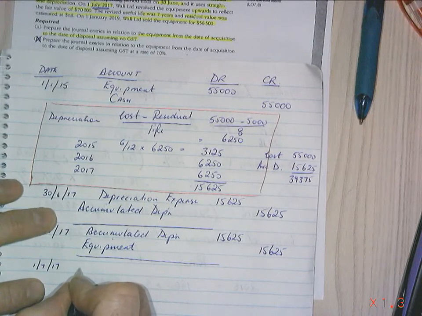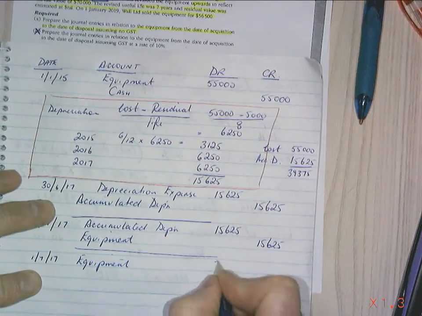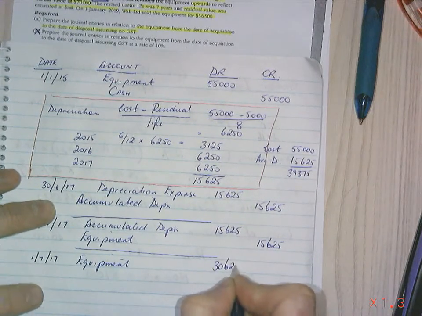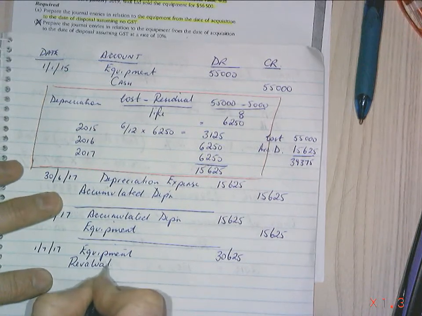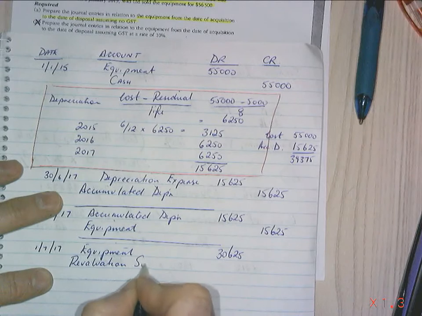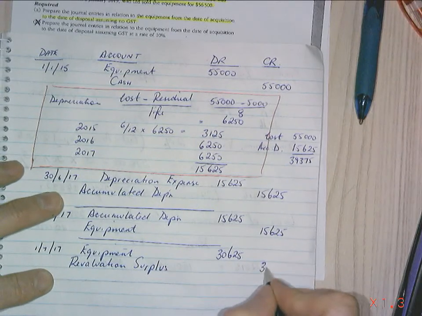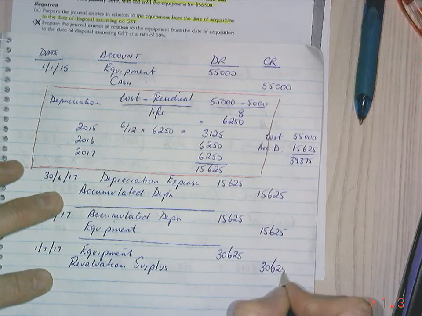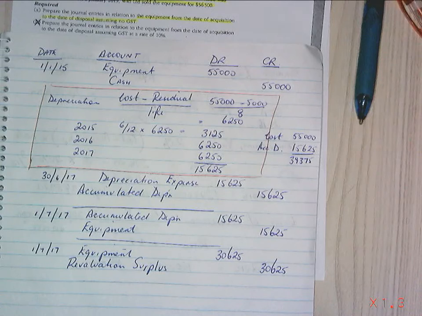So I have what's called equipment, which is going up by 30,625, and I have what's called a revaluation surplus, which is an equity account of 30,625.